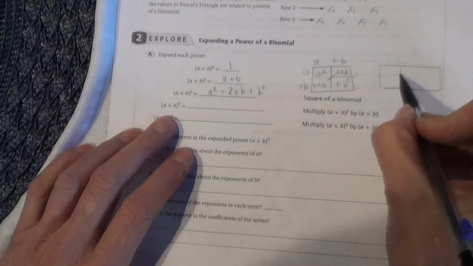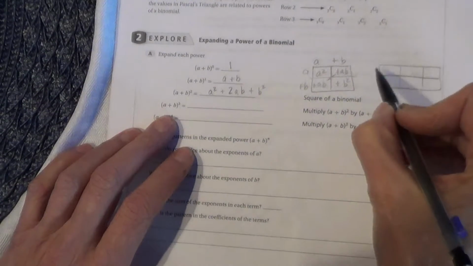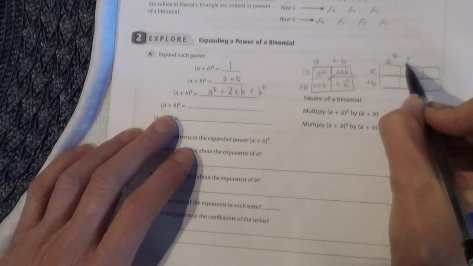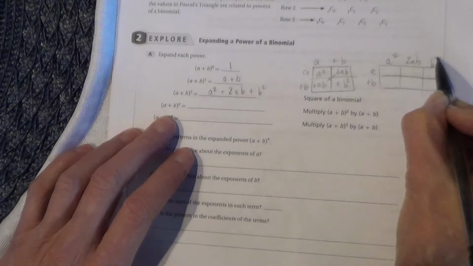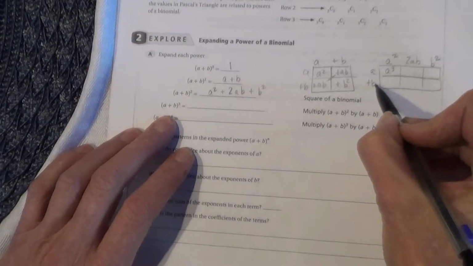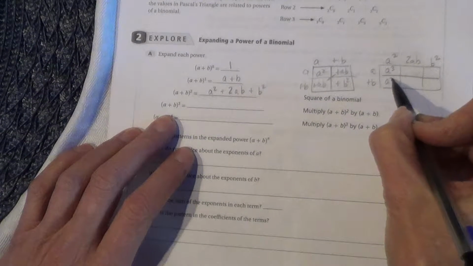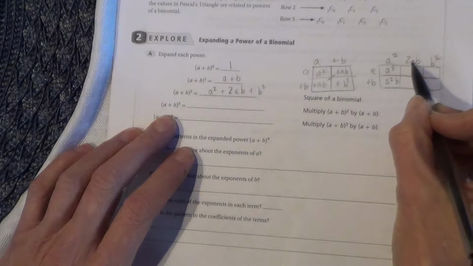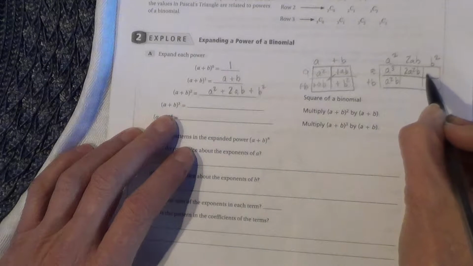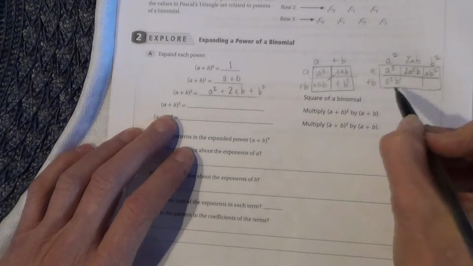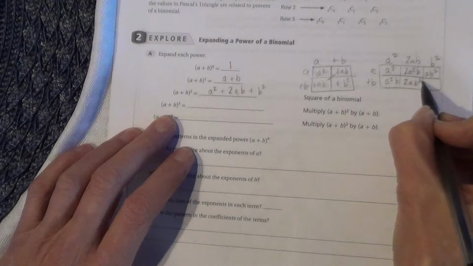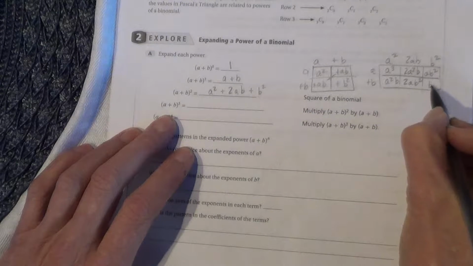Now, if we expand with another one, we can take this answer and multiply by another a plus b: a squared, 2ab, b squared. A times a squared would be a cubed. B times a squared is a squared b. A times 2ab would be 2a squared b. A times b squared is ab squared. 2ab times b is 2ab squared. And b times b squared is b cubed.